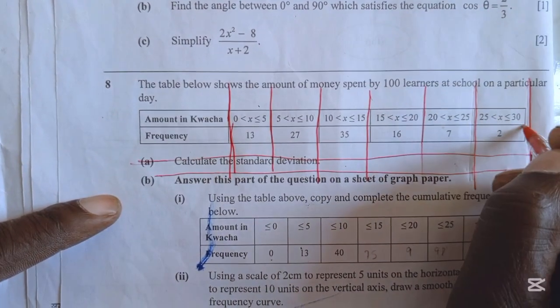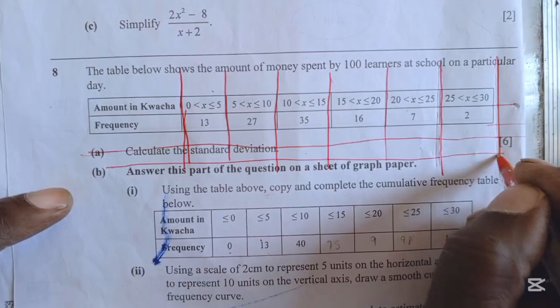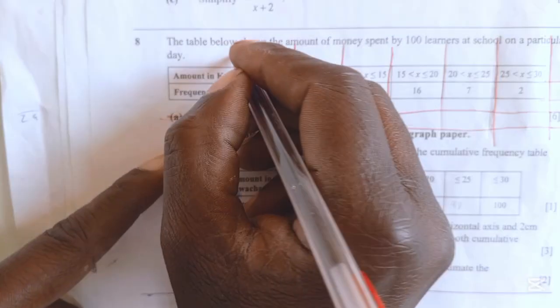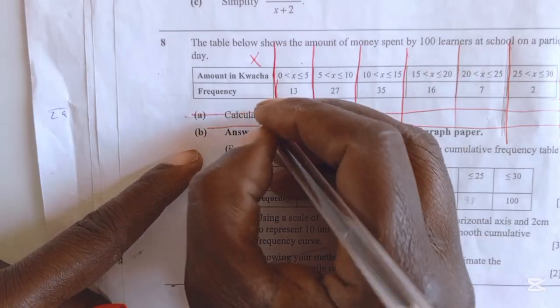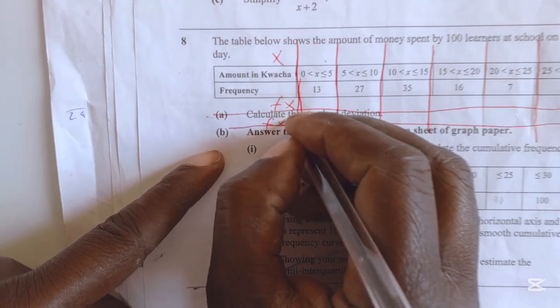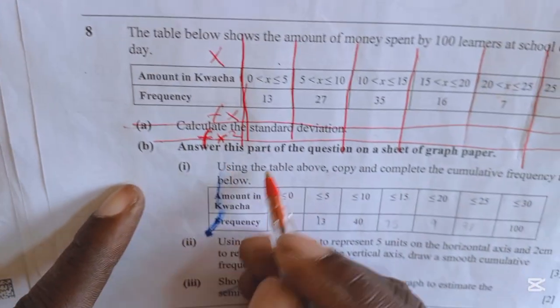This side, you put the totals here. You put the totals this side. Don't worry. After that, is there any problem here? You put x, here you put fx, here you put fx squared. You can see what I've done. I just extended on the same question paper.